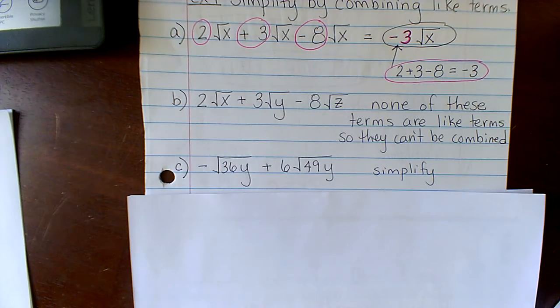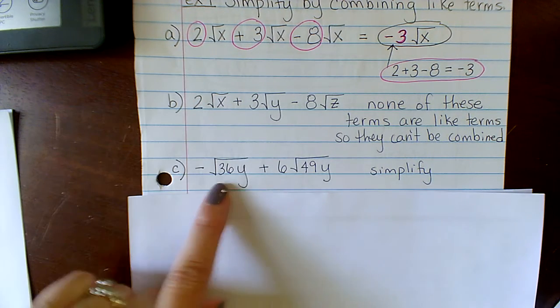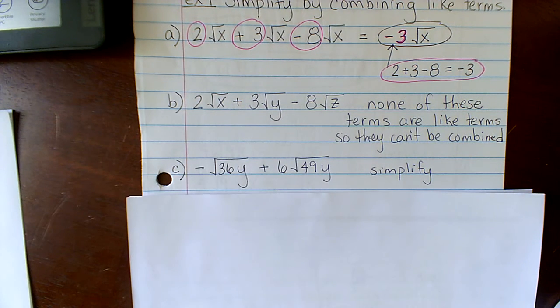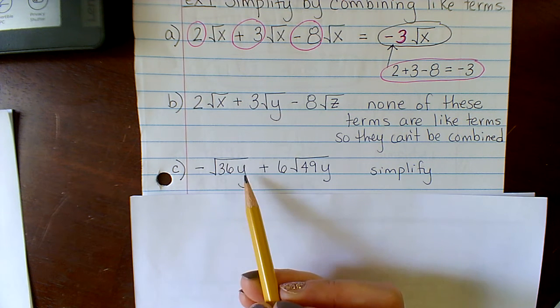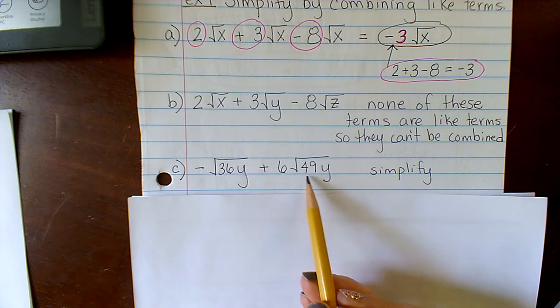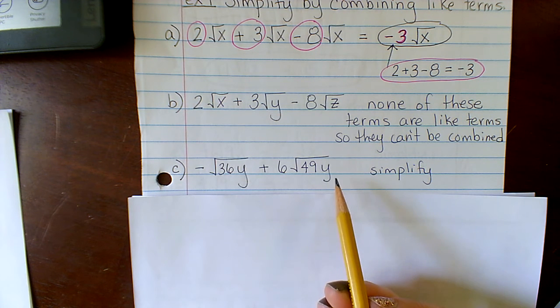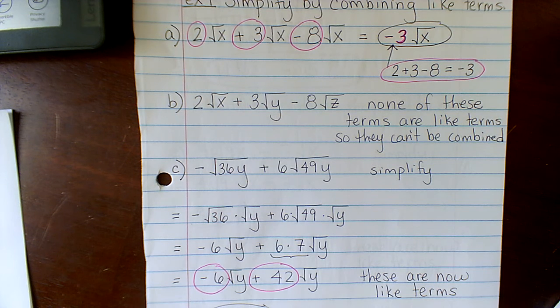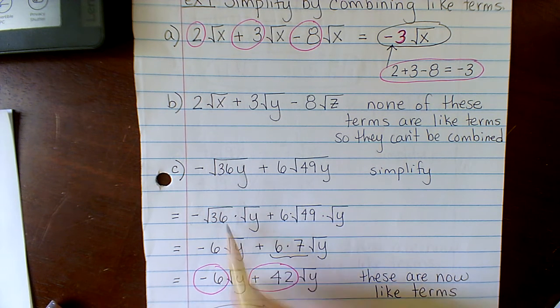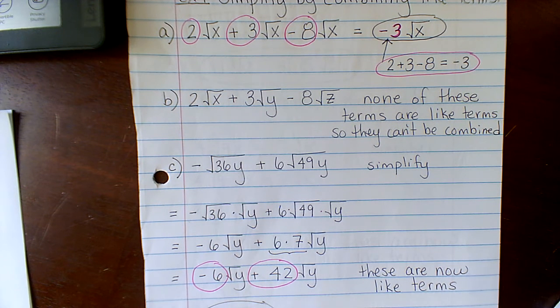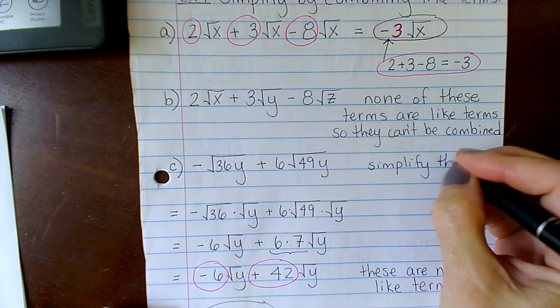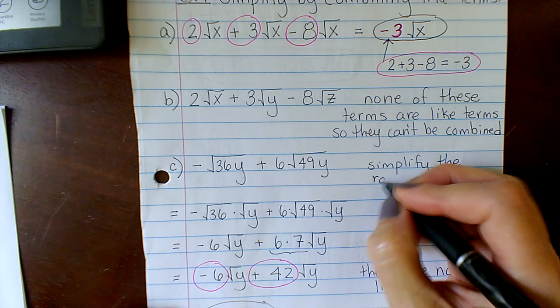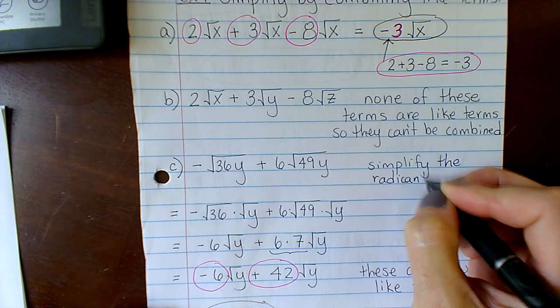All right, so if I were going to simplify this next one, that negative root 36y and 6 root 49y, those aren't like terms, but I can simplify this. So let's simplify the radicands first.